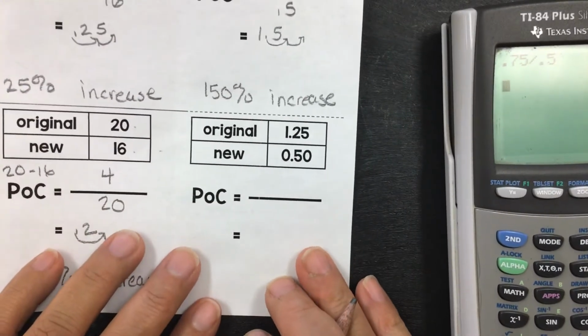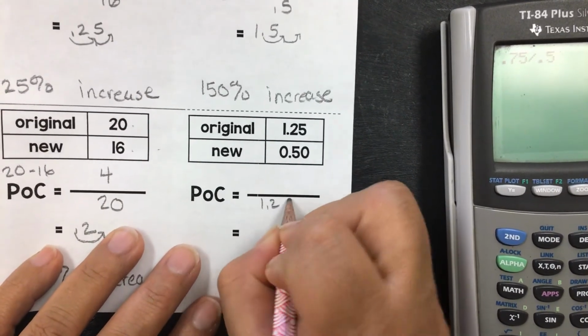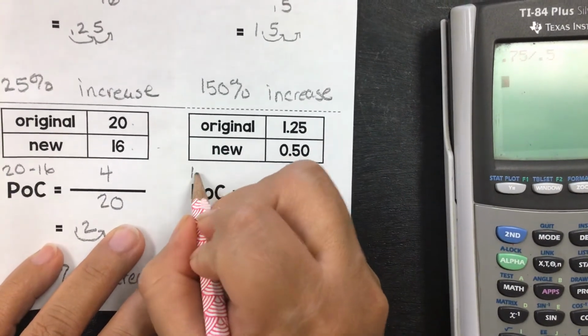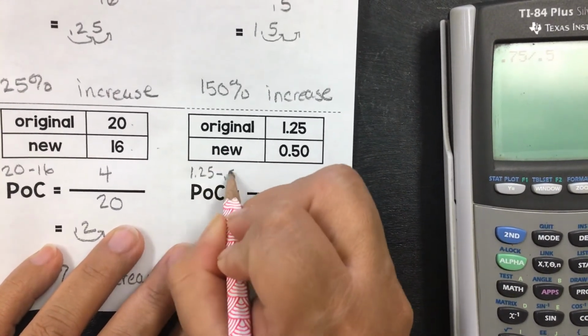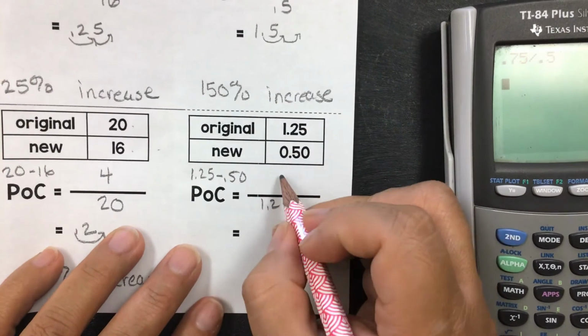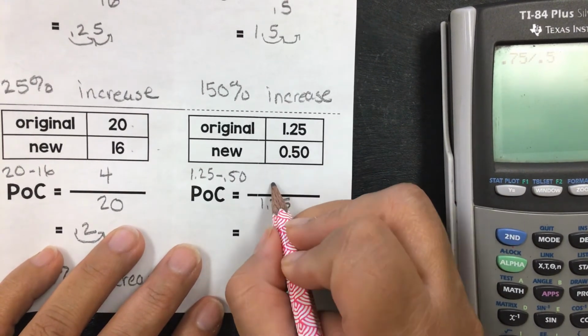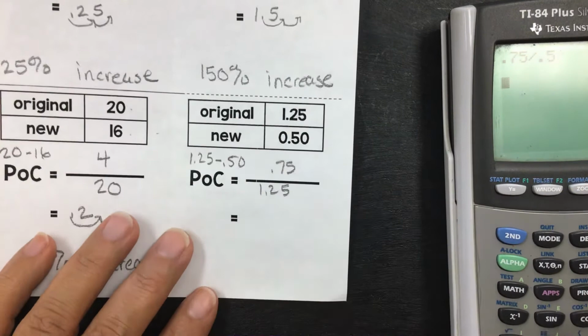The next one, the original is 1.25. The difference between 1.25 and 0.5 is our numerator, which will be the 0.75.